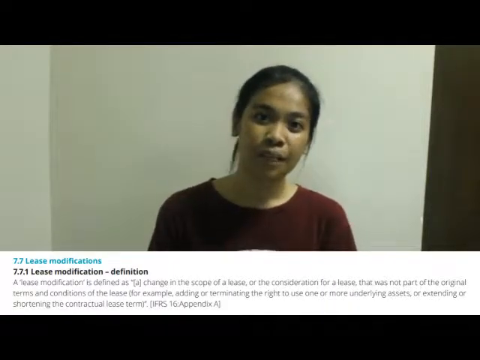Moreover, this video will be tackling the new lease standard, which is the IFRS 16 entitled Leases. So, nakasaad sa standard na ito yung new accounting issue sa part ng lessee, which is yung lease modification. So, it is defined by IFRS 16 as change in the scope of a lease or the consideration given that was not part of terms and conditions. There are also two ways para i-account yung lease modification. So, yung first is, it is treated as a separate lease, and yung second naman is it is not treated as a separate lease.